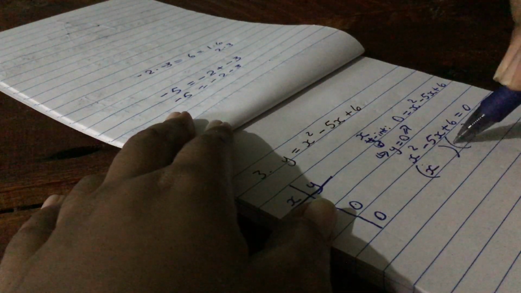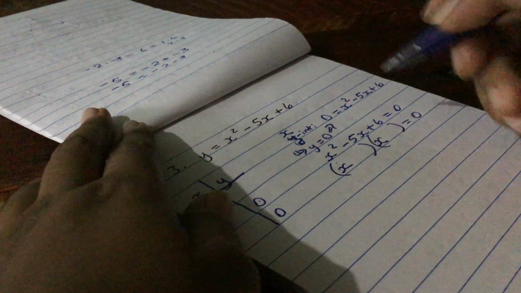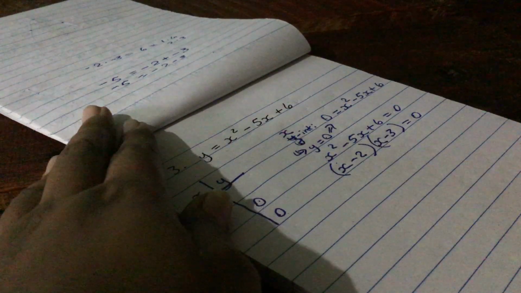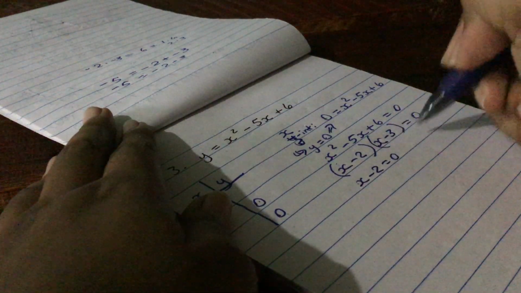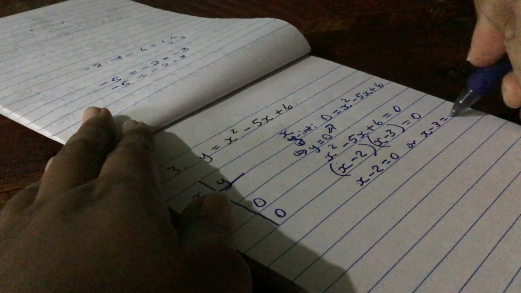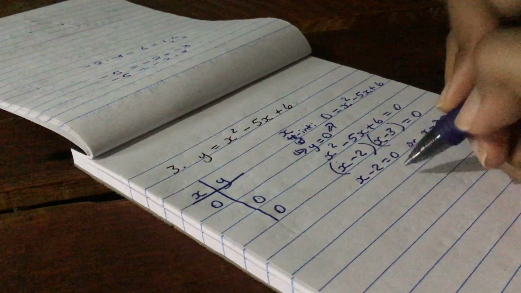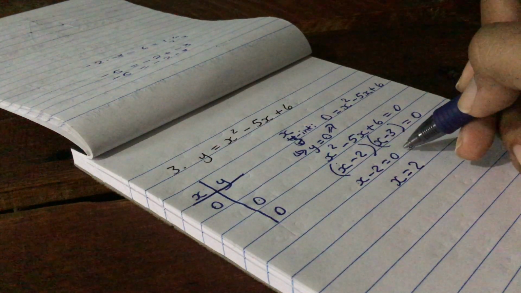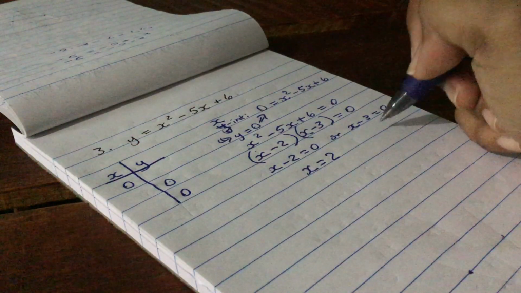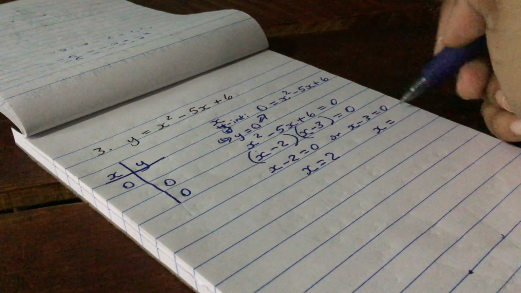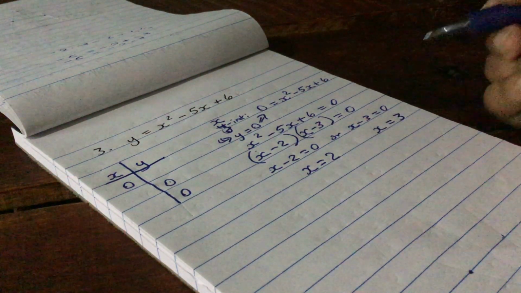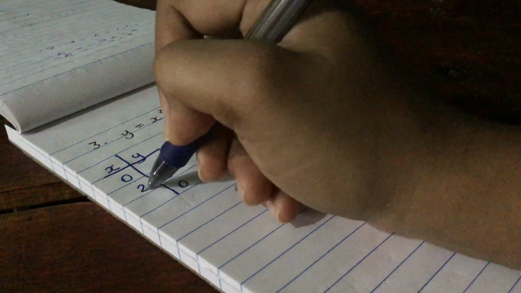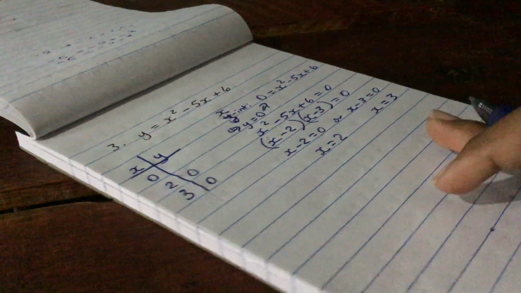We put x as our first term in each binomial. And we have -2, -3. So we have x minus 2 equal to 0 or x minus 3 equal to 0. Therefore, x is equal to 2. If we transpose a -2 across the equal sign, we get +2. Same here. We transpose a -3 across the equal sign, we get +3. So we fill those in here, 2 and 3 for our x-intercepts.